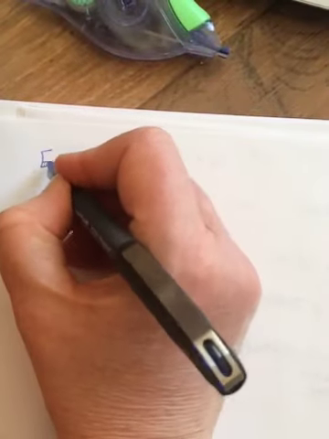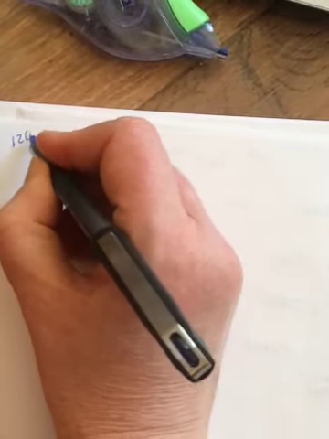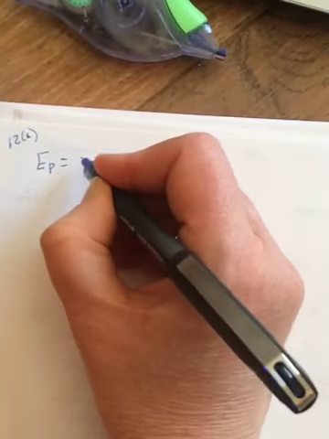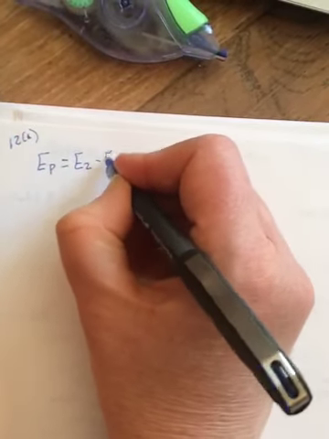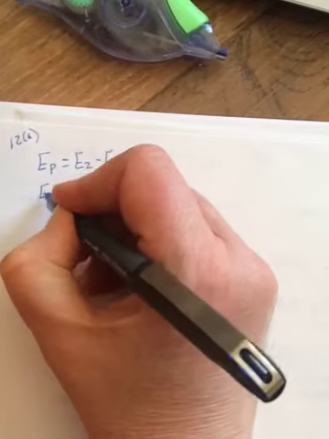Number 12 says, find the question again. Determine the frequency and wavelength of a photon emitted when an electron drops from 3 to 2 in the hydrogen atom. Okay, so EP, so this is 12A. EP is it drops from 3 to 2, so 2 is the final, 3 is the initial.